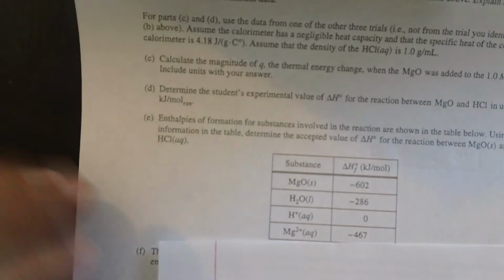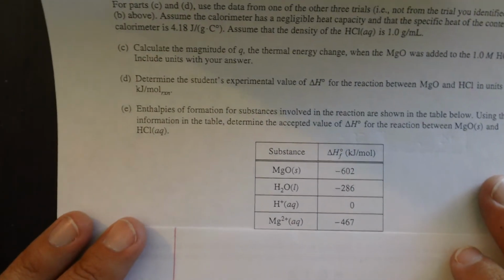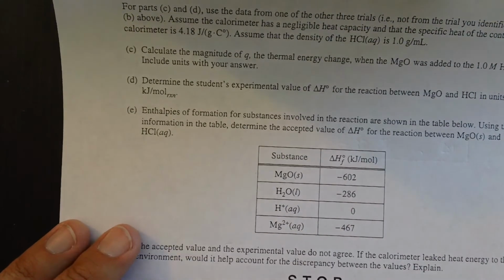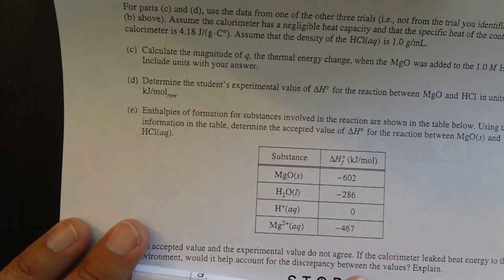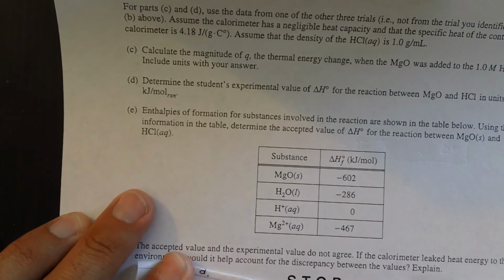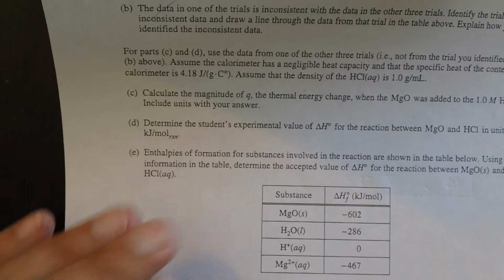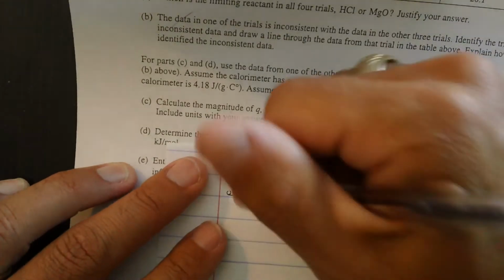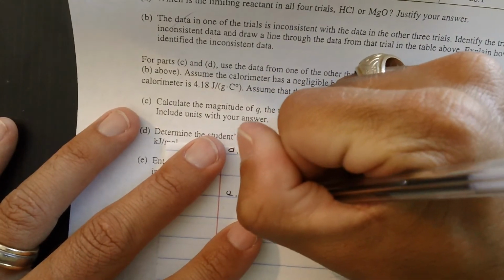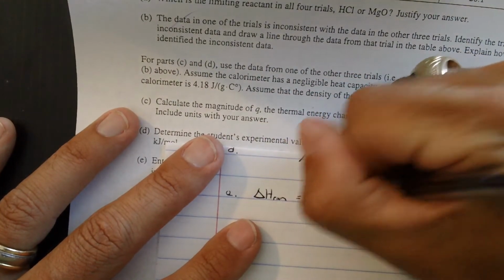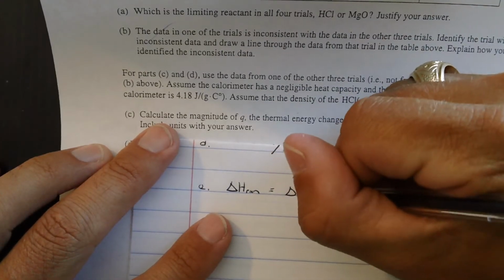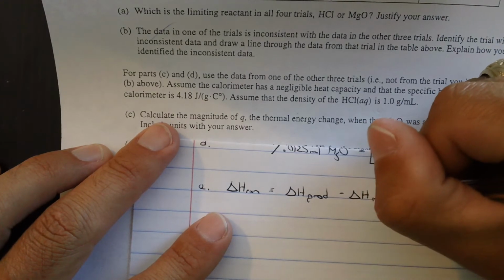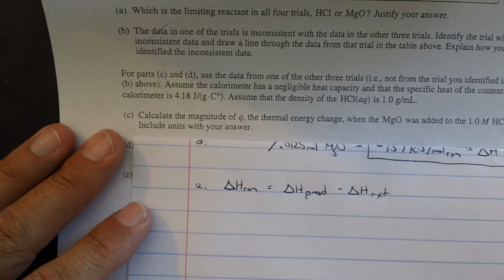Part E gives us a chart with enthalpies of formation for each of these pieces of the reaction. And it says, using that table, determine the delta H for the reaction of magnesium oxide. So we've got to plug this back into the equation that we have up top for E, and we are going to do delta H. So I'm going to write it for us. Delta H of this reaction is going to equal delta H of products minus the delta H of reactants. Products minus reactants, unless it's bond energies.